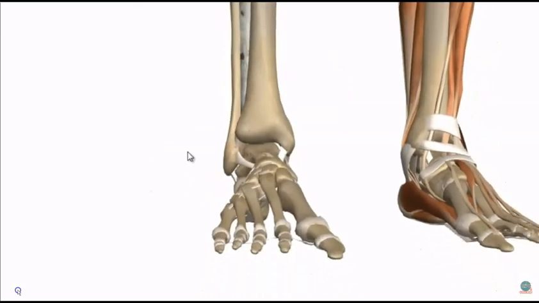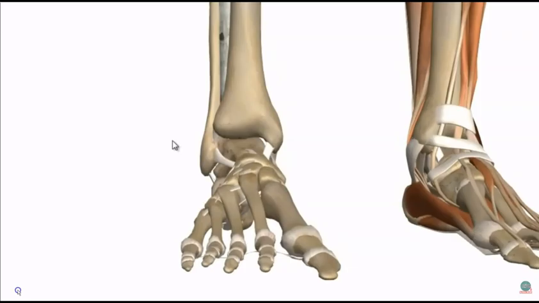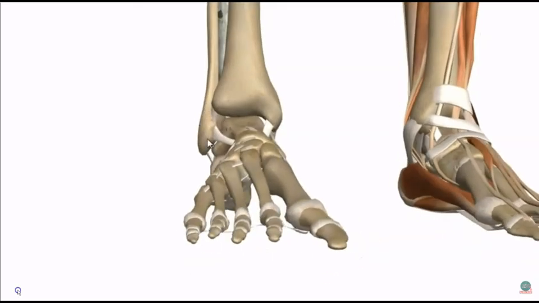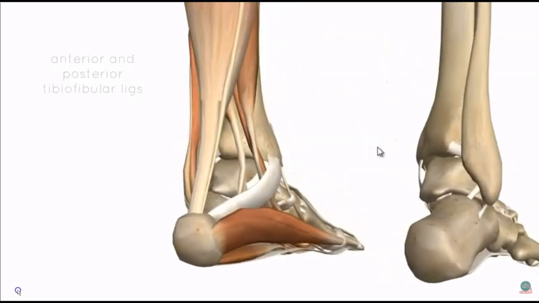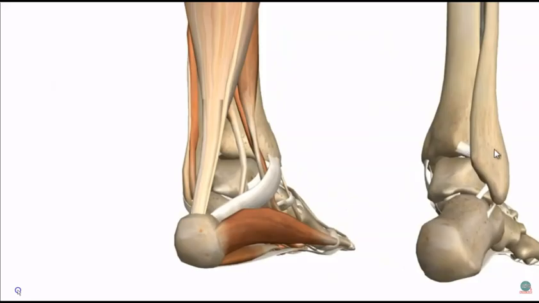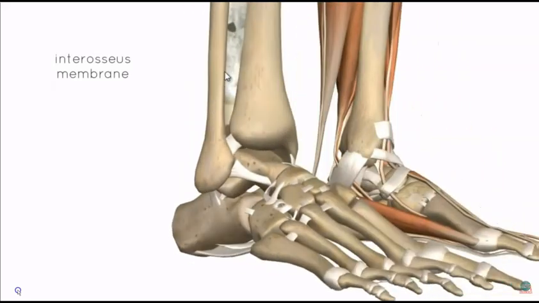So we'll just take a quick look at some of the features of the distal tibia and fibula and the talus before going on to talk about the ligaments of this joint. I've pointed out the lateral malleolus of the fibula and the medial malleolus of the tibia, and there are some ligaments which bind these two bones together at the distal end. This is the anterior tibiofibular ligament, and this one posterior is the posterior tibiofibular ligament. The bones are also held together by the interosseous membrane, and this interosseous membrane is supported distally by these two ligaments.